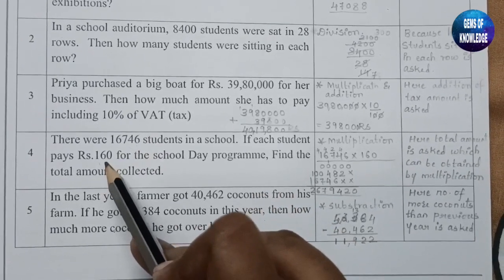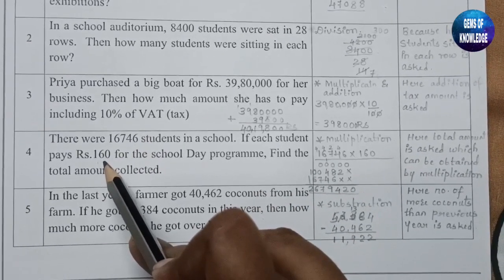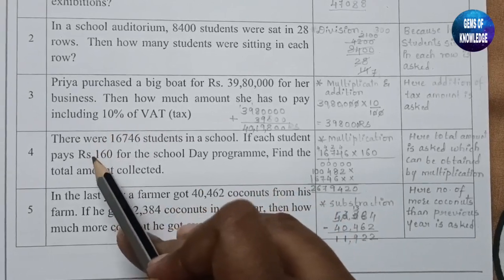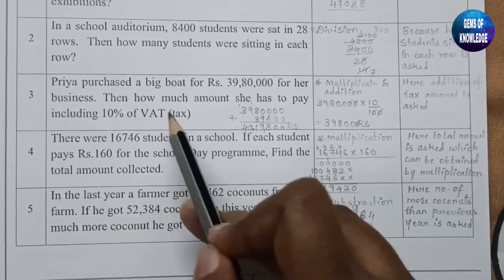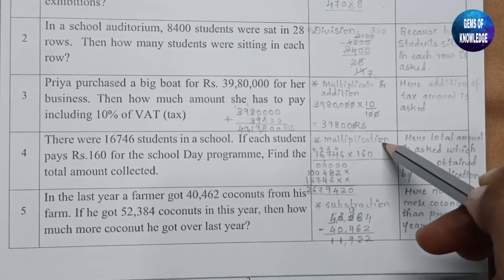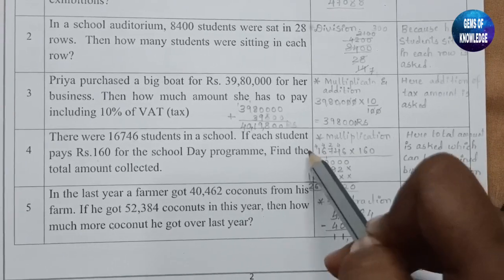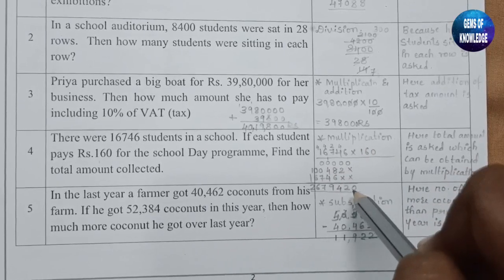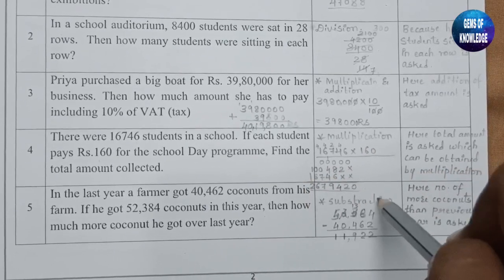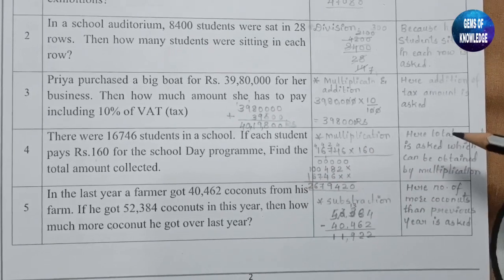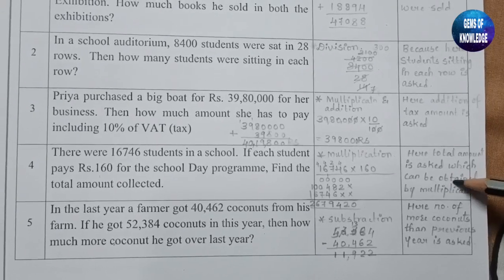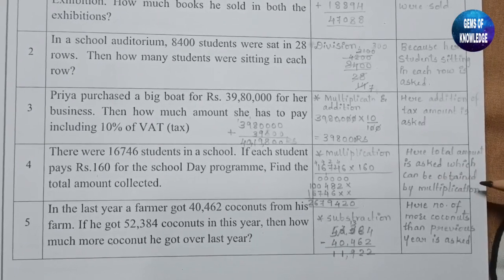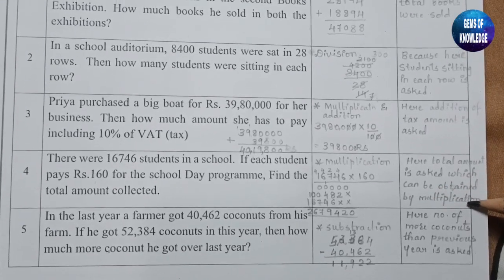So what will be the total amount collected from this many students? What we have to do here is multiplication. So 16746 into 160, we are getting the answer as this much. And here you can write, total amount is asked which can be obtained by multiplication.